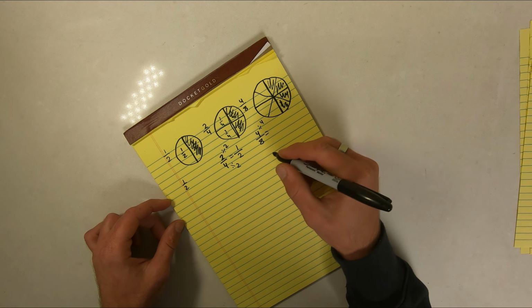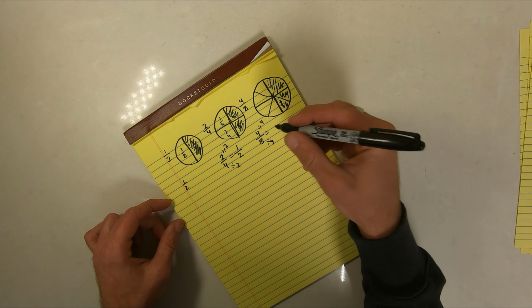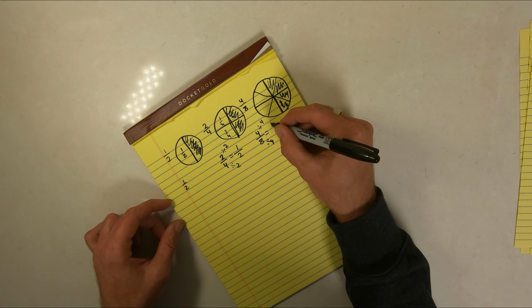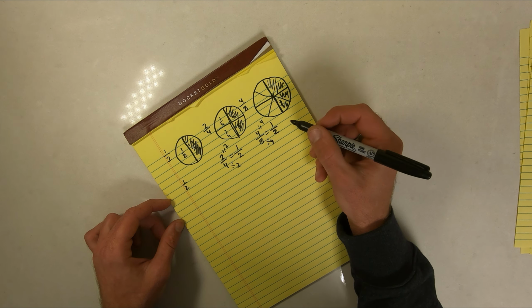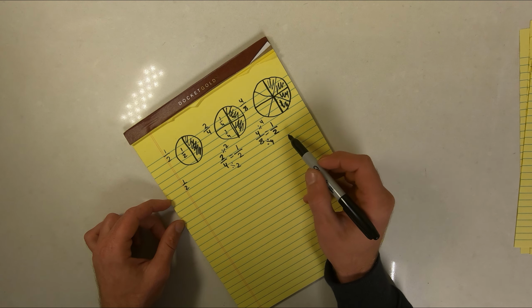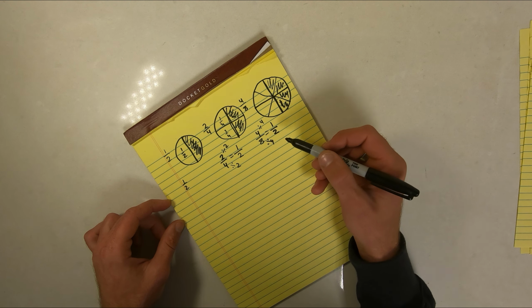So we have 4 and divide the bottom by 4. 4 goes into 4 one time. 4 goes into 8 2 times. As you can see, once they're reduced, they represent the same value.